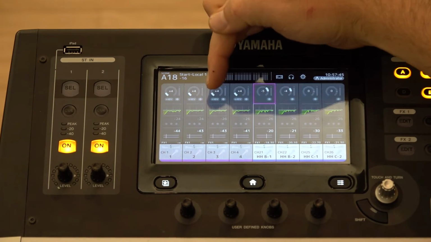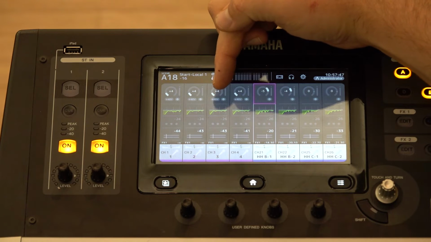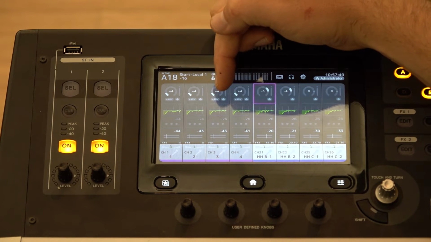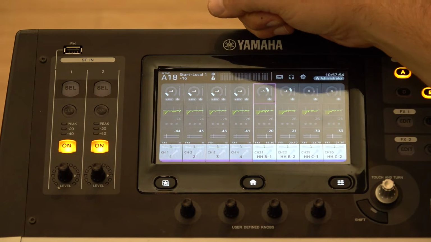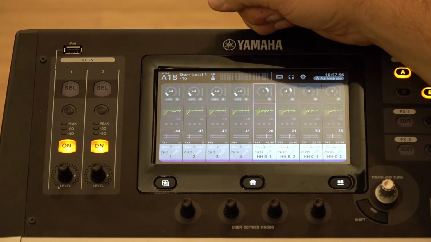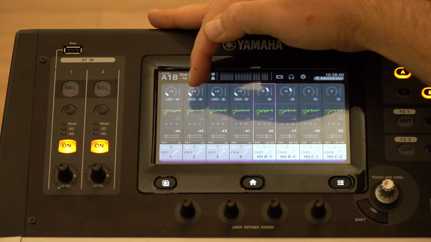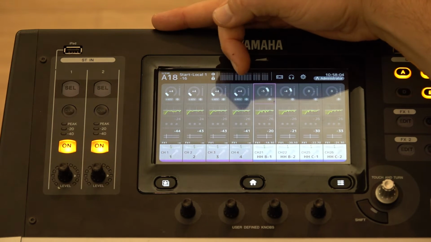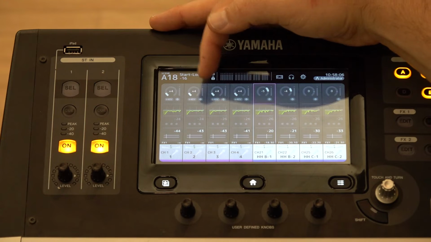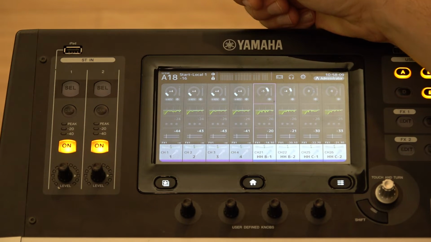Our rack mount wireless mics have a very hot output. They are actually line level, which is why it's only +4. When you're plugging actual dynamic microphones into the console that are not wireless, this gain's going to be upwards of +28 to +34 or so to get enough signal coming in.